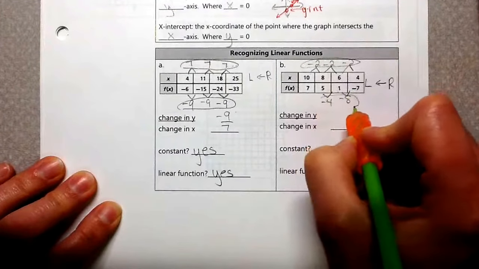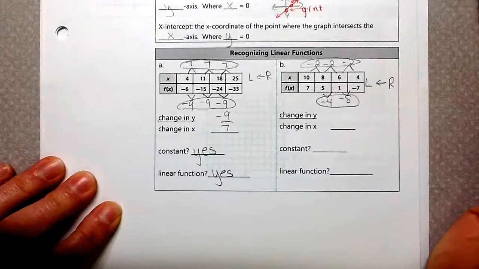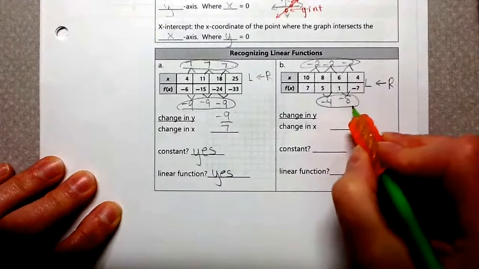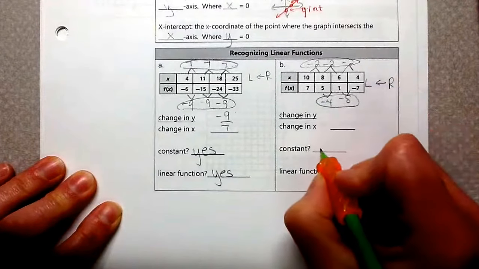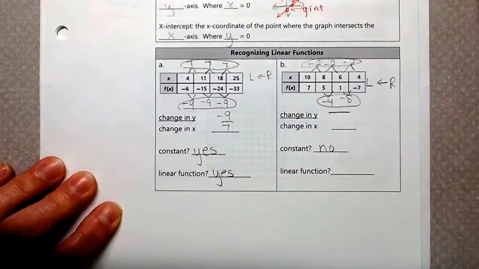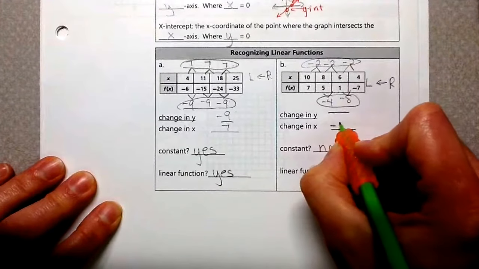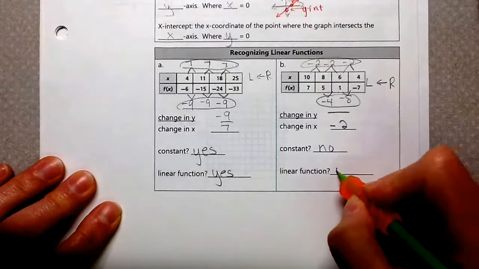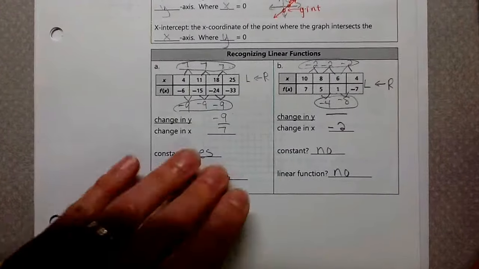Okay, so right there, the numbers don't match. So it's not constant. As soon as I get one that doesn't match, I can say that it's not constant. So no, the change in y, we can't find a constant. The change in x is constant, so that's negative 2. But the y isn't constant. So this is not a linear function.